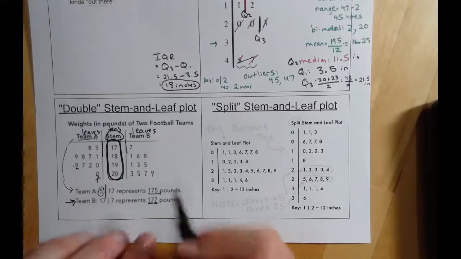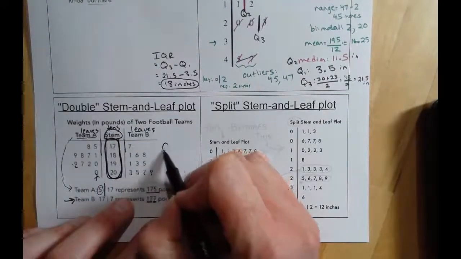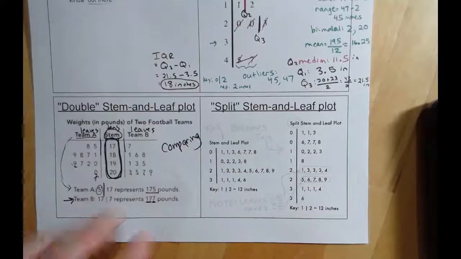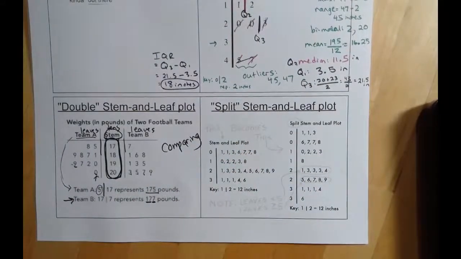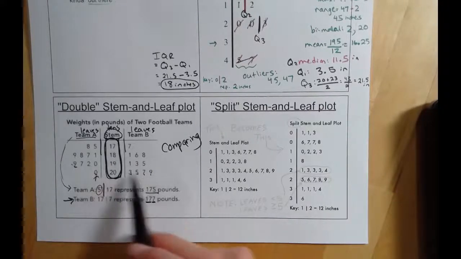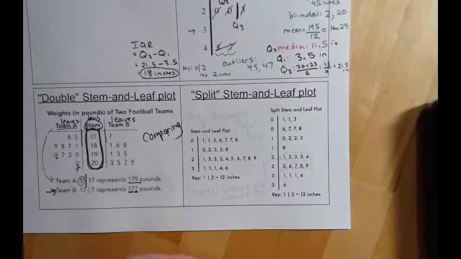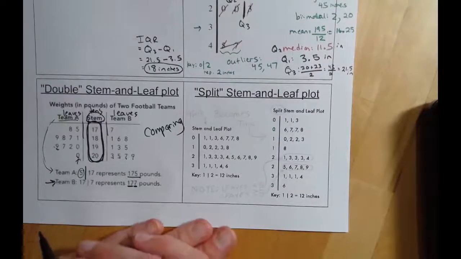So double stem and leaf plots are really nice because the double means you're comparing 2 different teams and you can see them together in the same one. We could go ahead and calculate the mean and the mode of these and compare and do all sorts of interesting things, but we'll save that for another day or another problem.